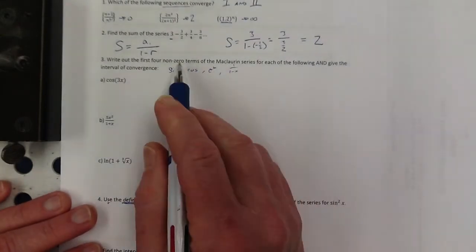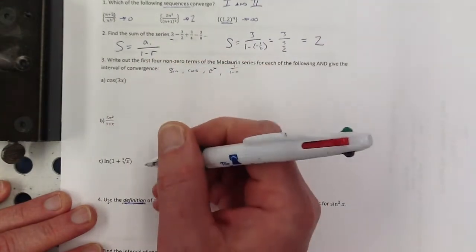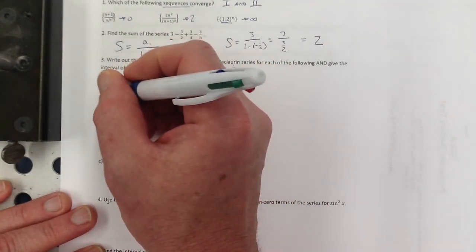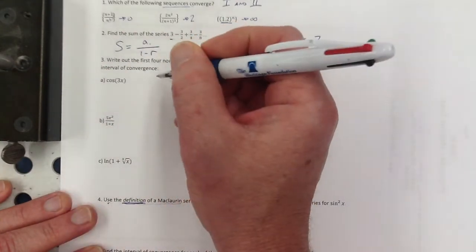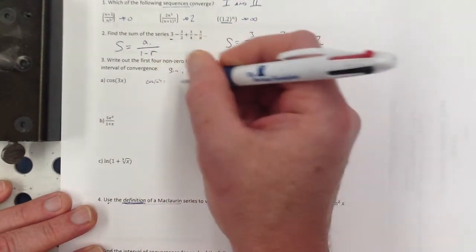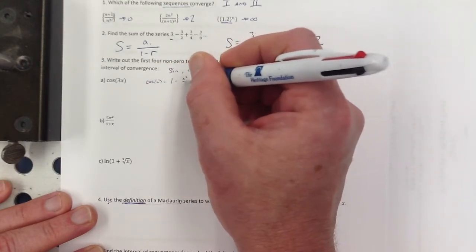Okay, so what are the first four terms here? Well, I know the cosine series, I'm just going to write that out real quick to make sure that we know that. Cosine is even, so this is all the even powers.